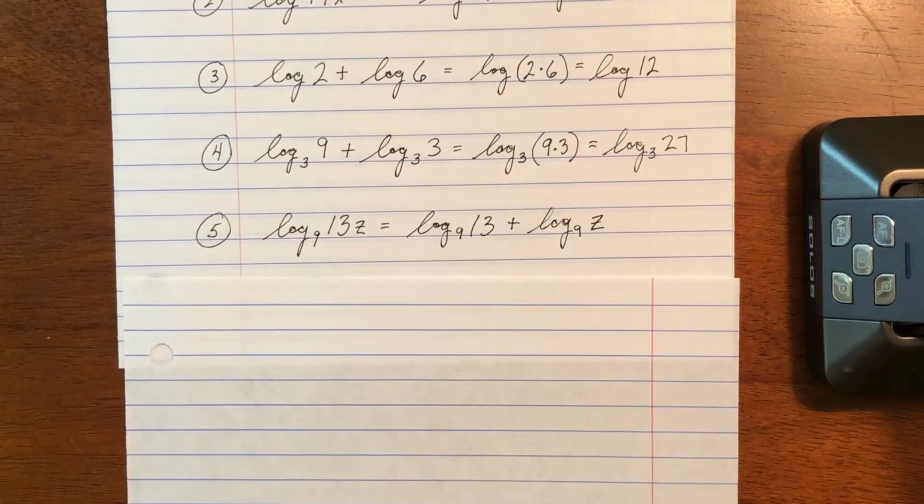So that's the product property. A log is an exponent. When you multiply two things with the same base, you add their exponents. I took these examples right from IXL R.9, so use this to help you.